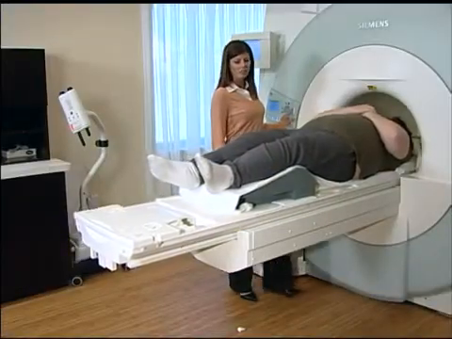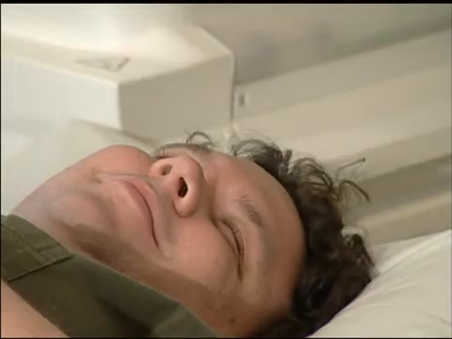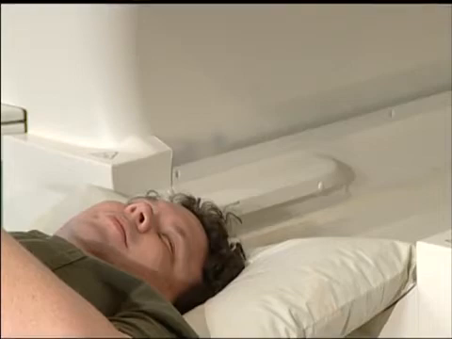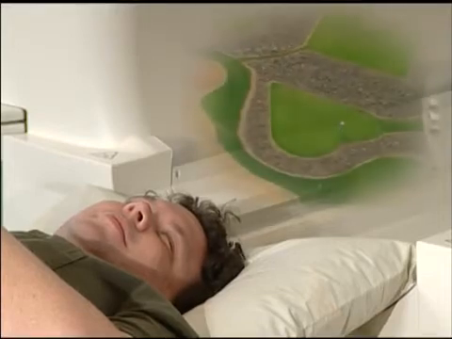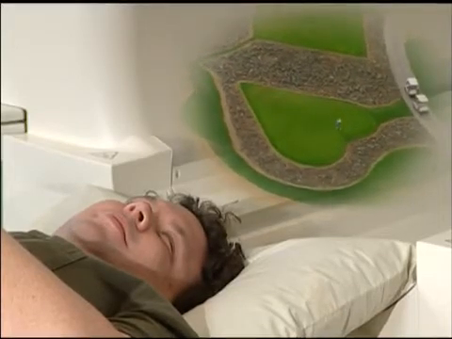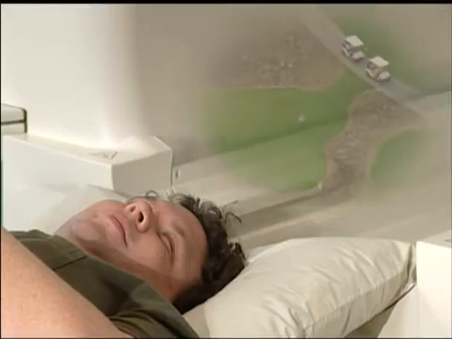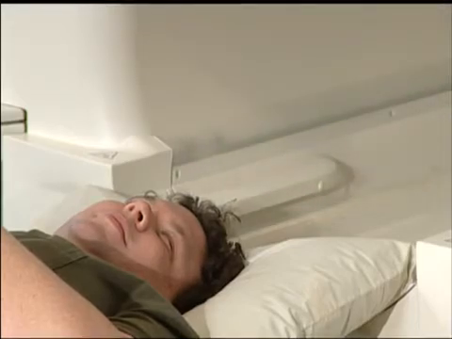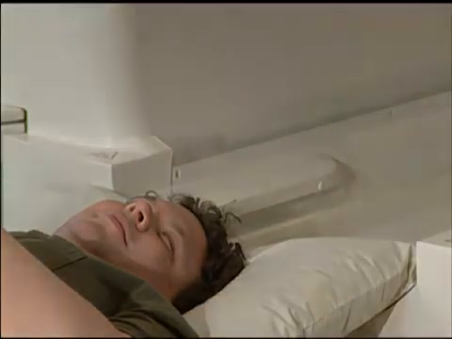Although the MRI exam is painless, it does require you to remain still until the exam is complete. Patients often try to nap. Mr. Smith enjoys golfing a lot. Perhaps he's thinking about his favorite course, concentrating on how relaxed he feels when he's playing. Think about something you enjoy doing. It really helps.